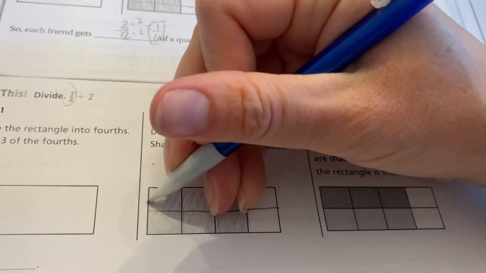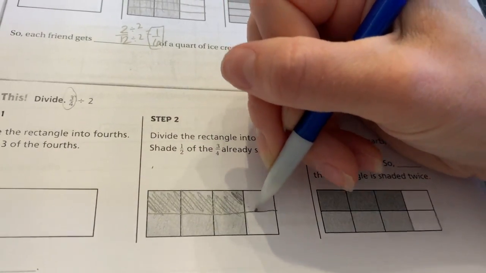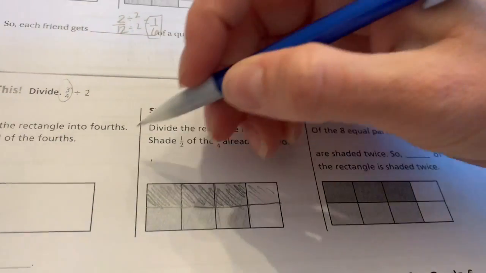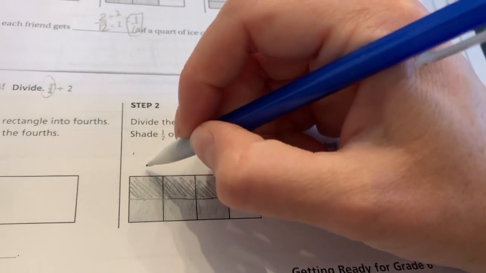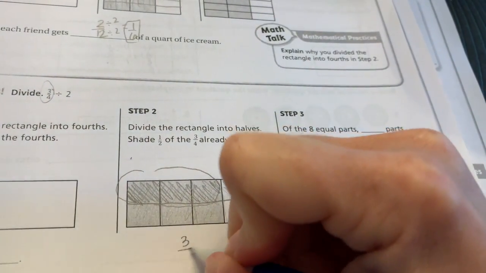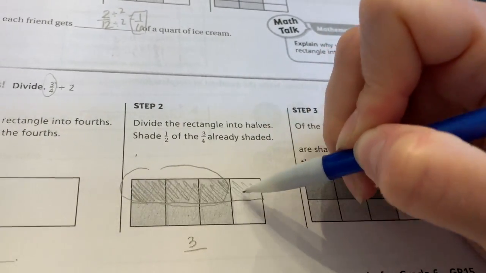So we're going to double shade one of the halves. Now remember, we're really shading here, but you only have to show the double shaded. So now we see how many are double shaded. That's 3. And the total now of the boxes we have is 1, 2, 3, 4, 5, 6, 7, 8.